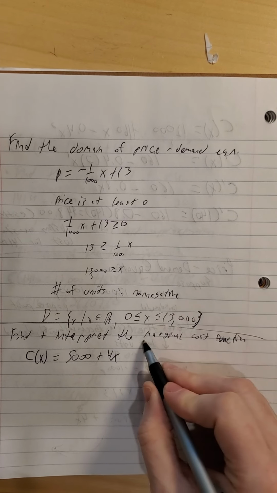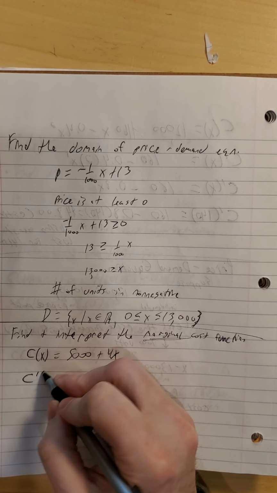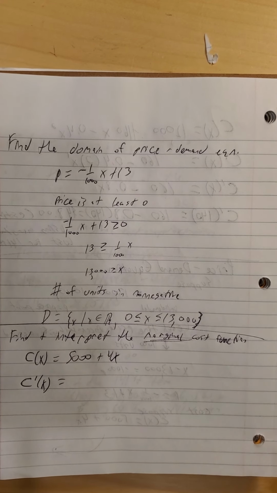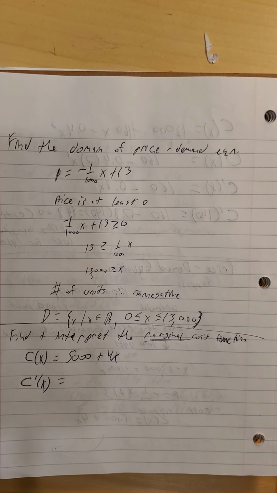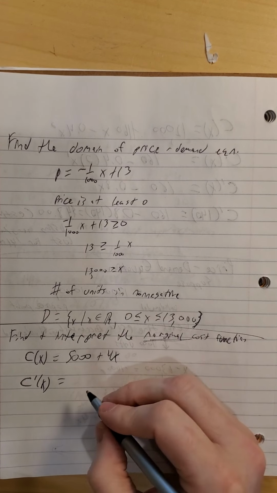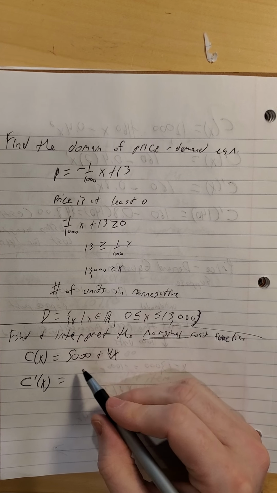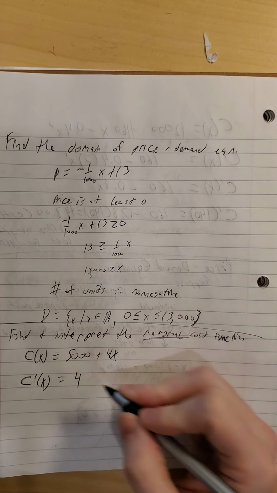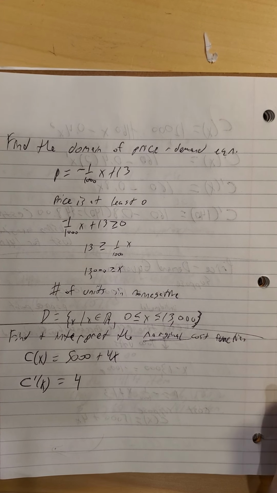Marginal is derivative. So we're looking for C prime of x. See if you can just pause it real quick and find the derivative. Okay, welcome back. The derivative of a constant is 0. That will drop off. The derivative of a first power is a constant. So C prime of x is just 4.